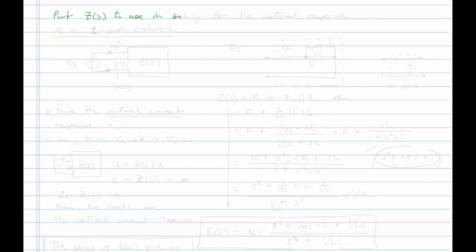in solving for the natural response of a two-port network. Of course, it's going to be more general than this, and you'll see what I mean shortly.